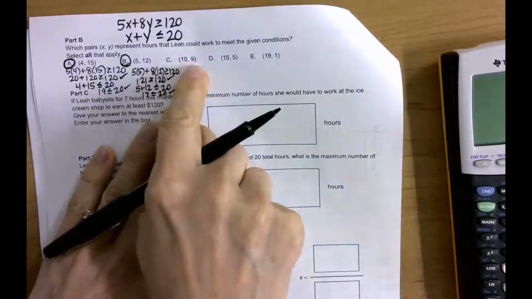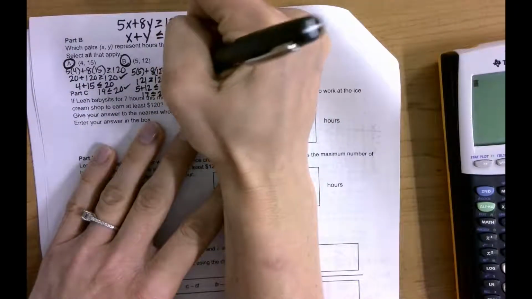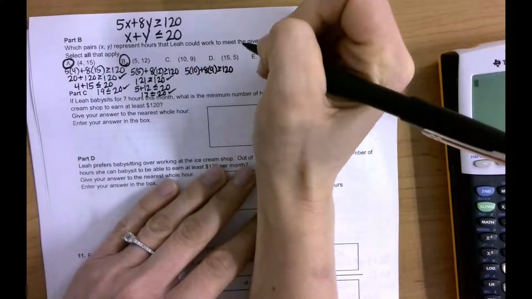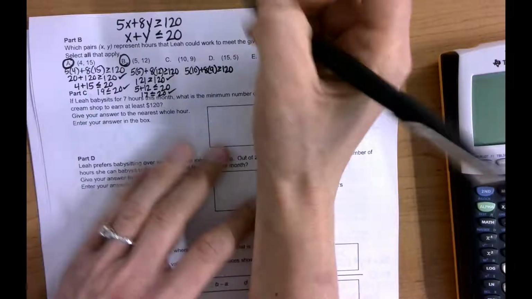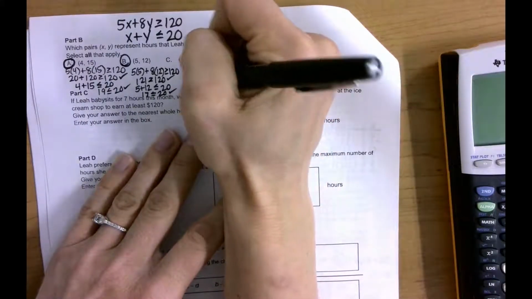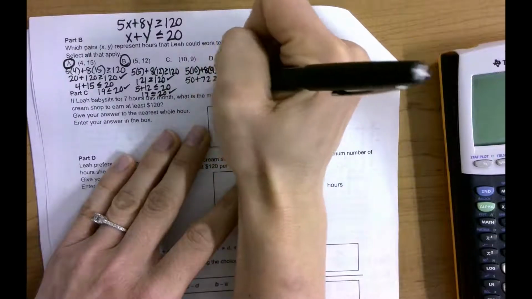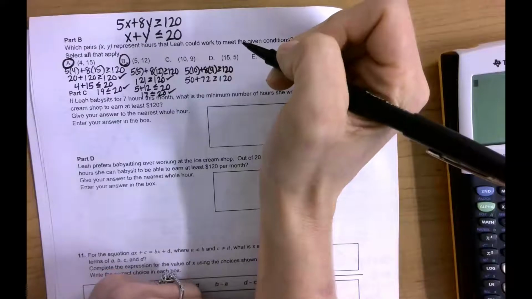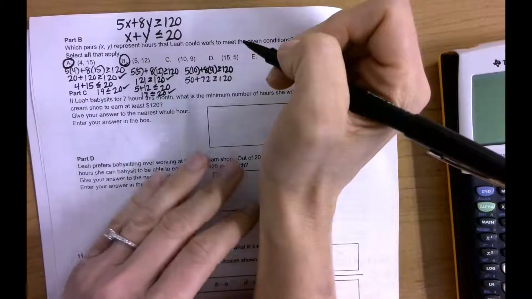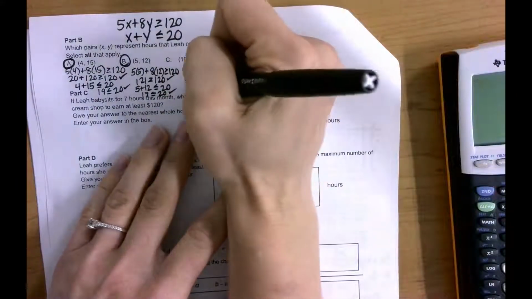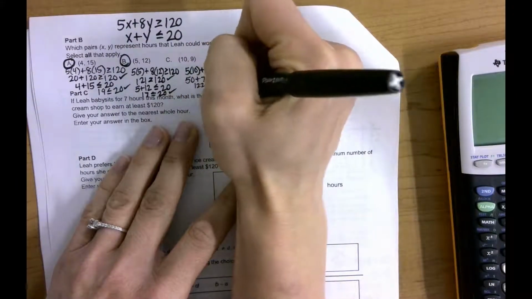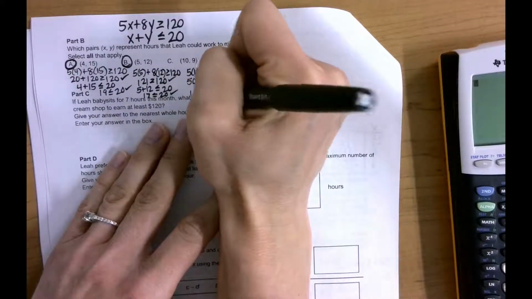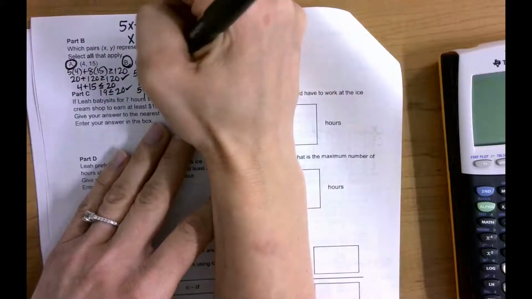Letter C, x equals 10, y equals 9. 5 times 10 plus 8 times 9 is greater than or equal to 120. Once we solve that out, we would get 50 plus 72, which would be 122, which is greater than or equal to 120. And then 10 plus 9 is less than or equal to 20, so those both check out.